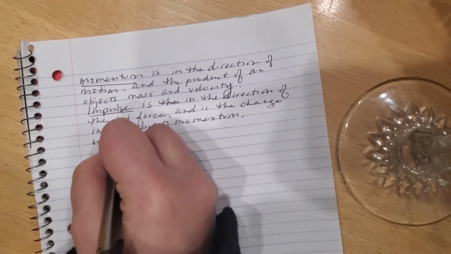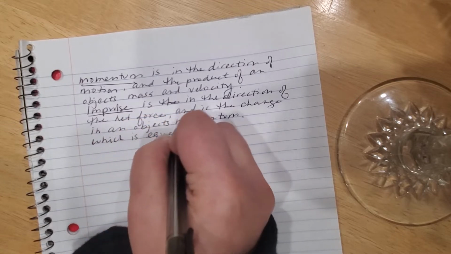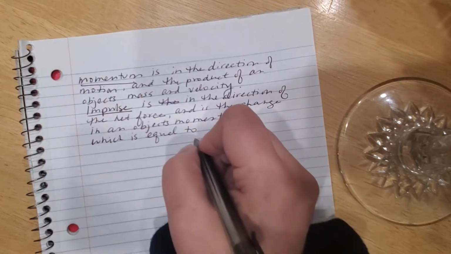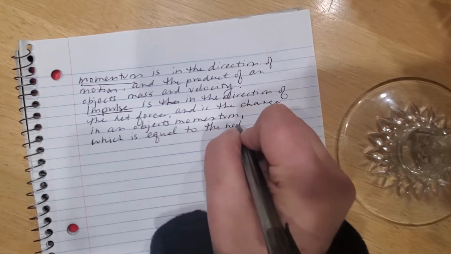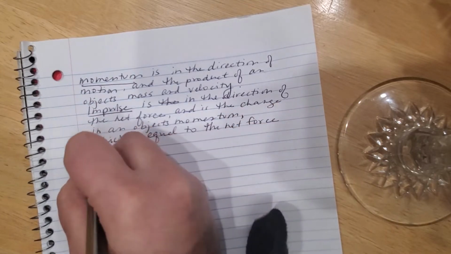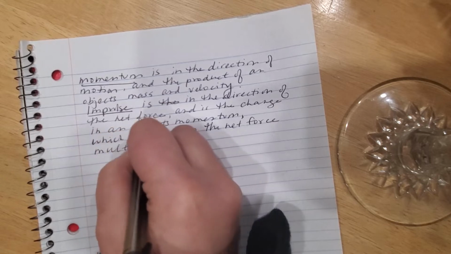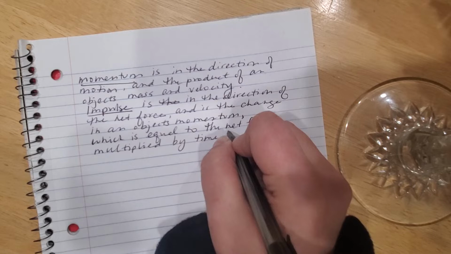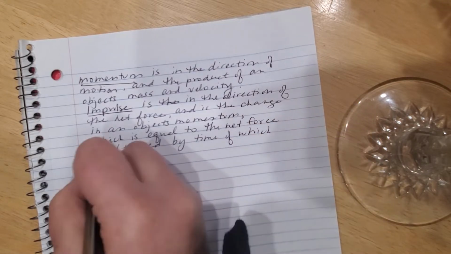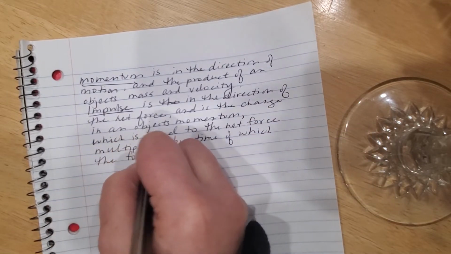Which is equal to, total run-on sentence, which is equal to the net force multiplied by the time of which the force acts.